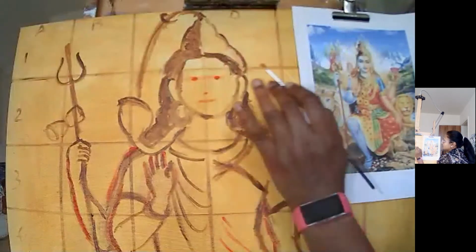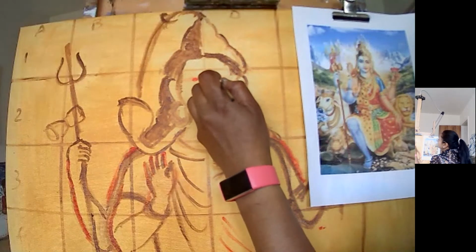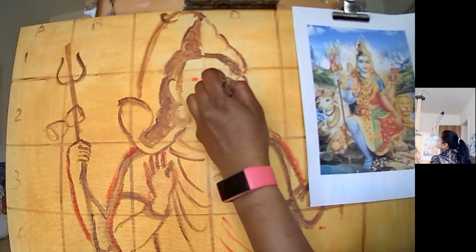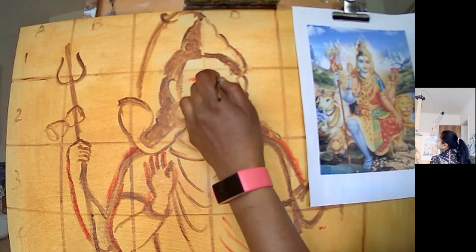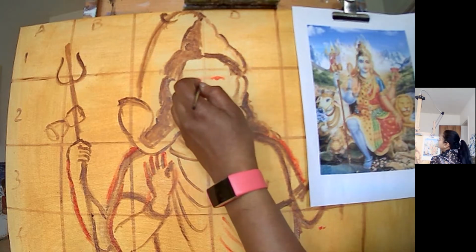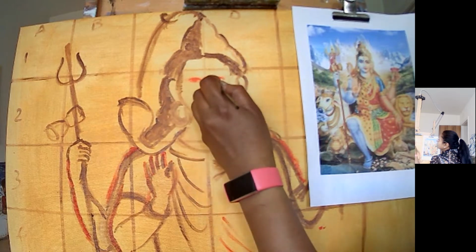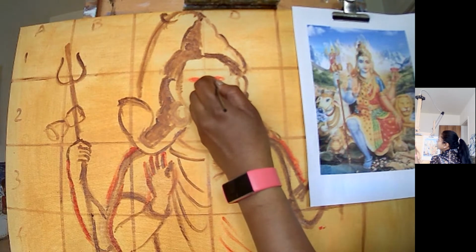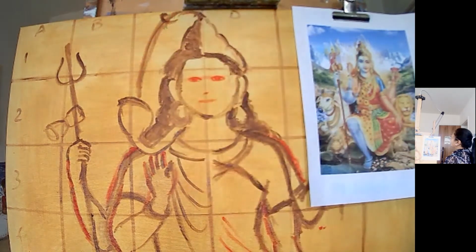So you have made just two dots, and then you are using those dots as center lines to do the upper curve of the eye, and then maybe a very thin curve of the under eye.